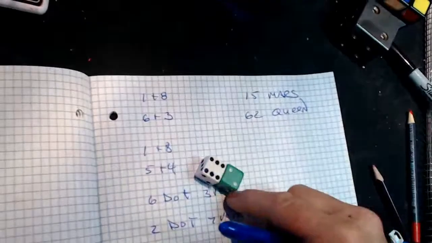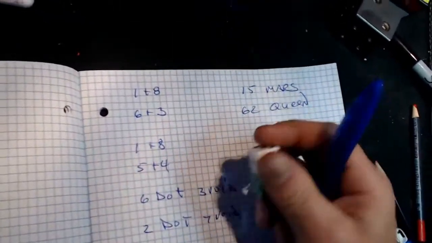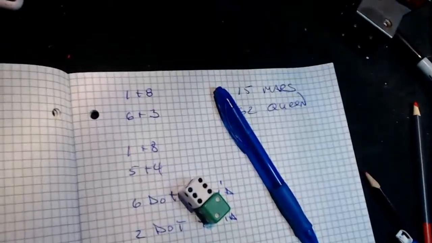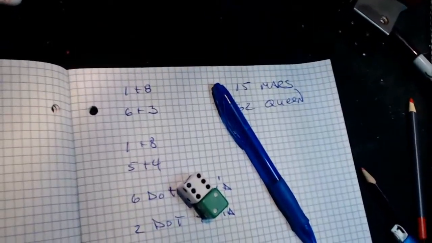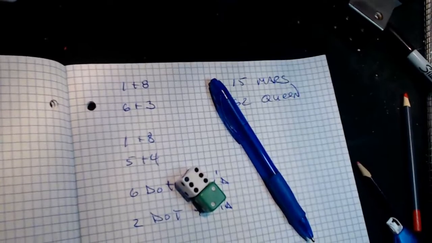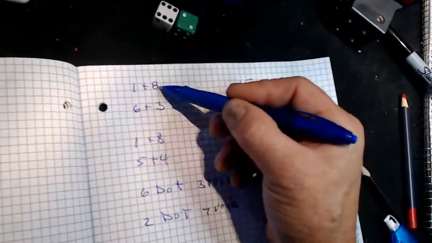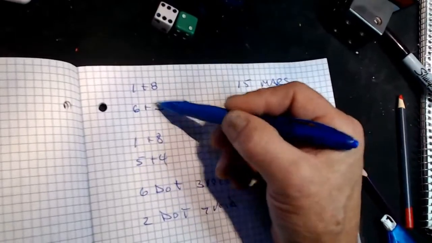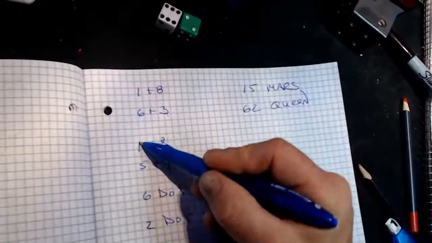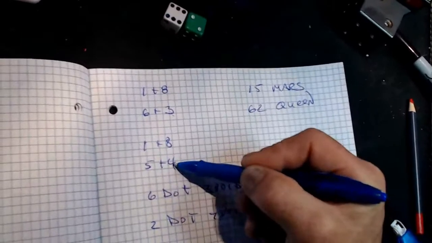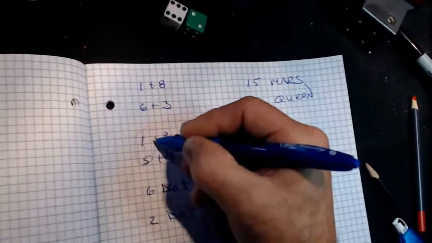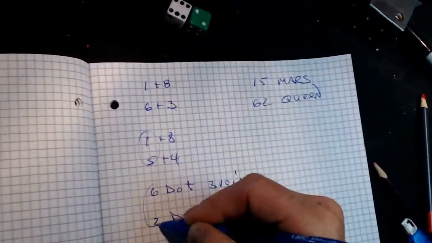You have 6 and 2, and 5 and 1. So now we have the 1 dot, 8 void, 6 dot, 3 void. That's 7, that's 11. Now you have the 1 dot with the 8 void and the 5 dot with the 4 void gives me my 1, 5, 6 to my 2, 6.